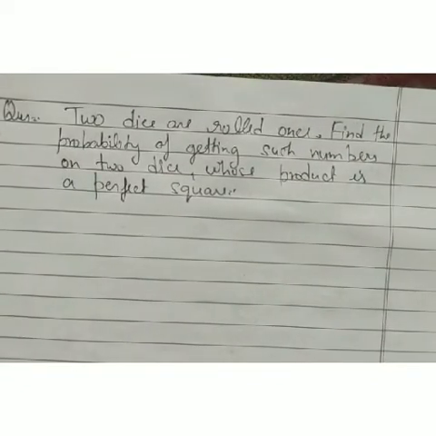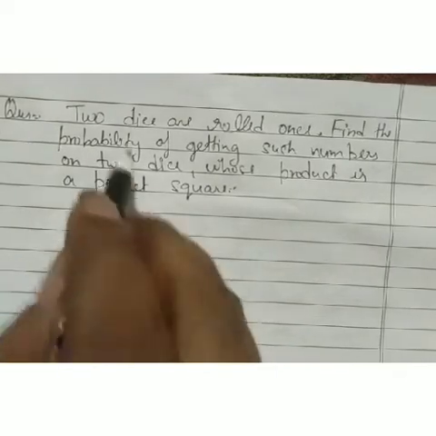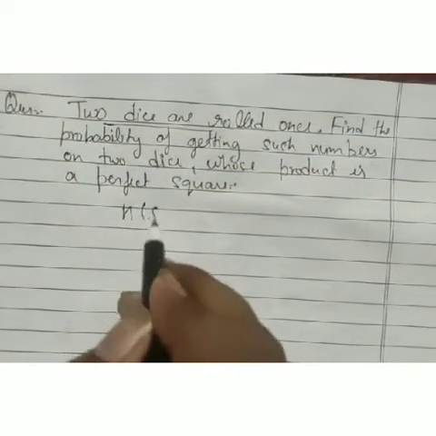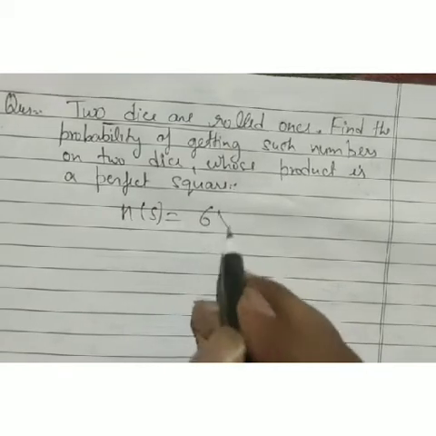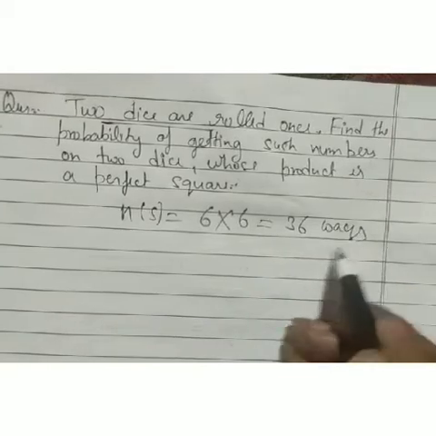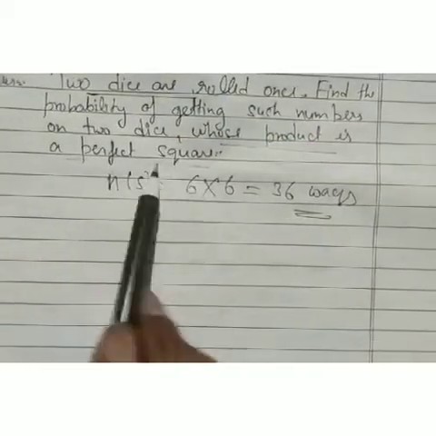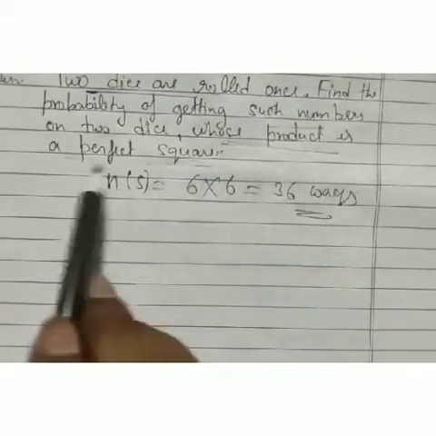What is our next problem? Two dice are rolled once. Find the probability of getting such numbers on the two dice whose product is a perfect square. Look, again we have a two dice problem. Then our sample space is 6 into 6, so there are 36 ways in total. Now we have to find such numbers on two dice whose product is a perfect square.